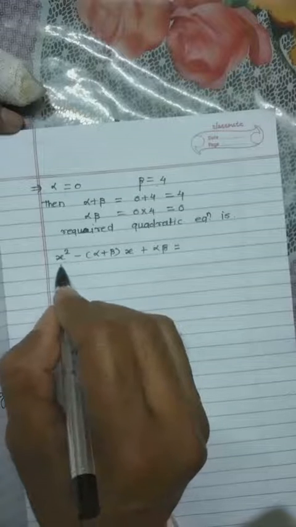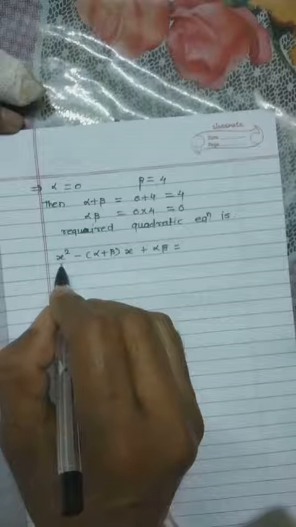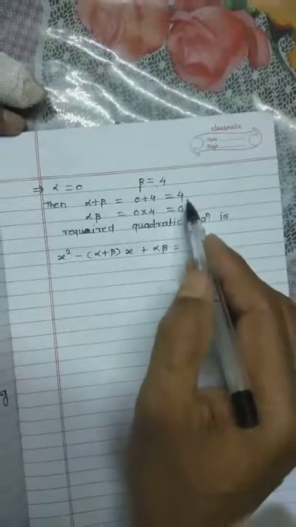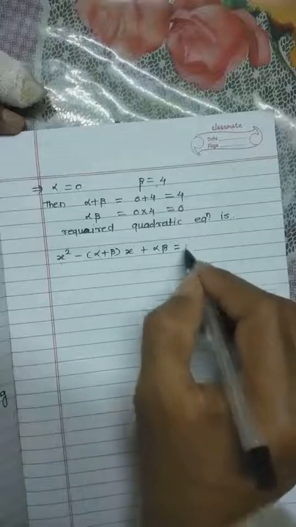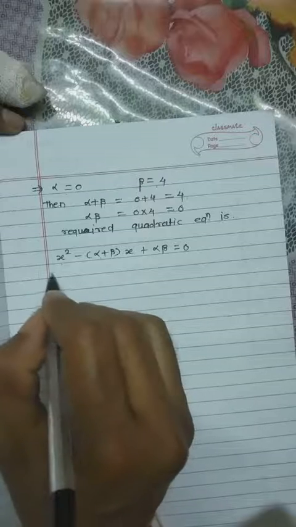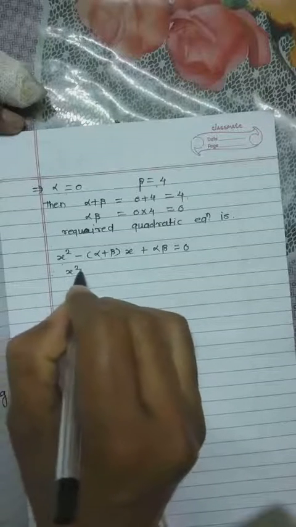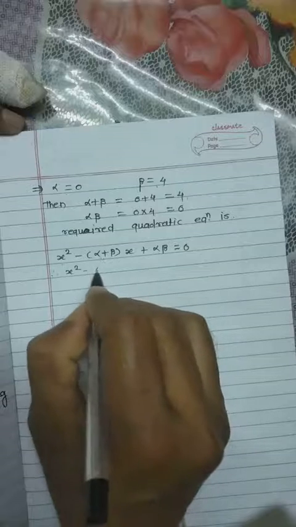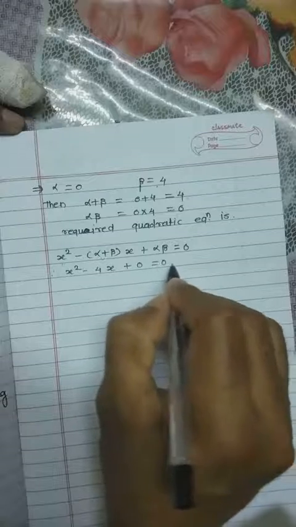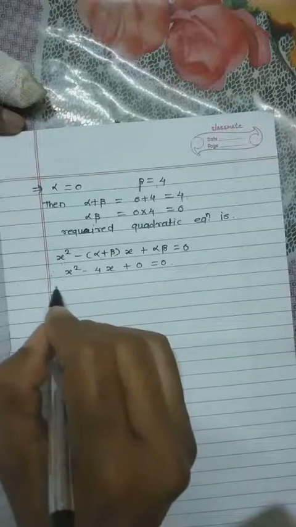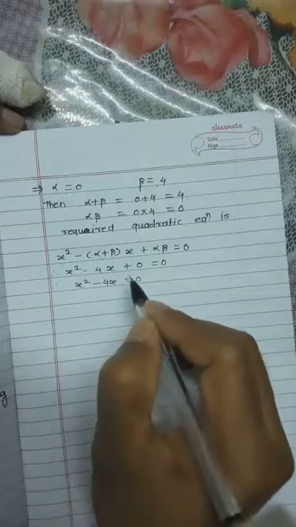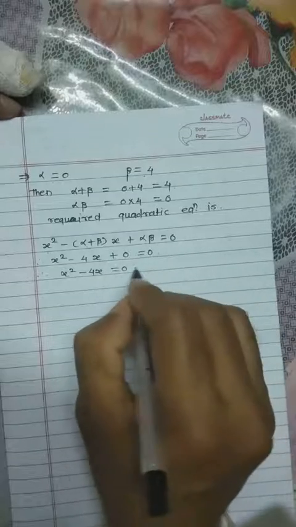So the values of alpha plus beta and alpha beta are given and these values are added in that equation. So x square minus alpha plus beta is 4x plus 0 is equal to 0, and then x square minus 4x is equal to 0 is the required quadratic equation.